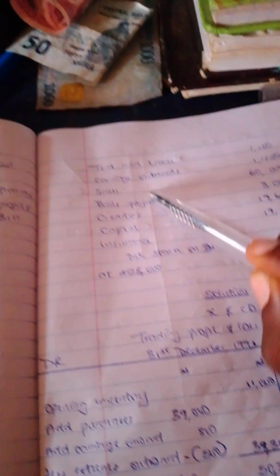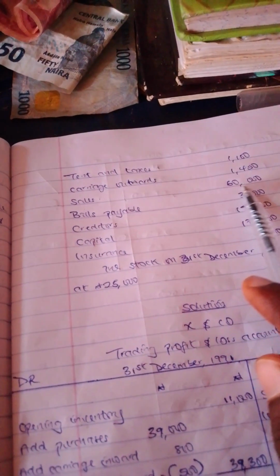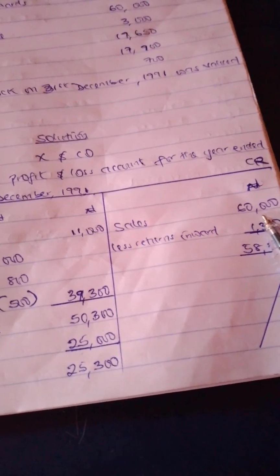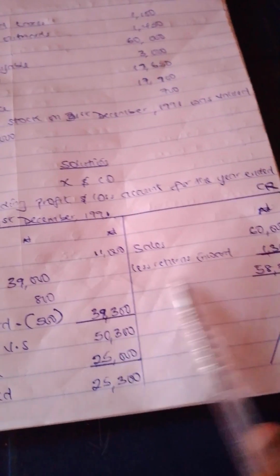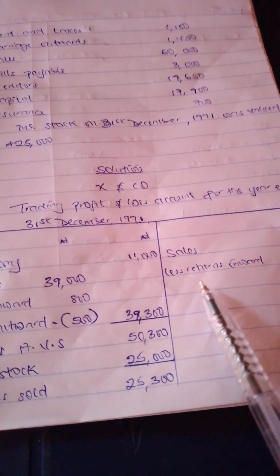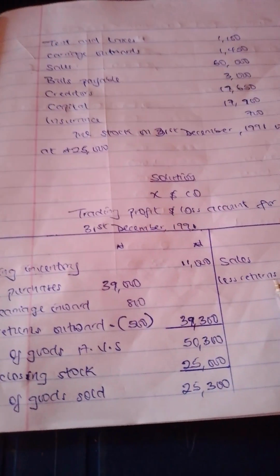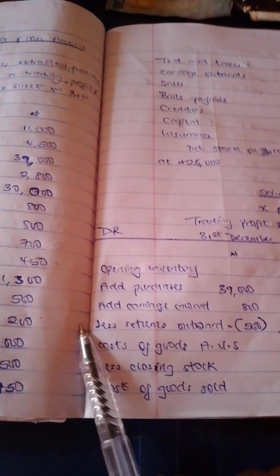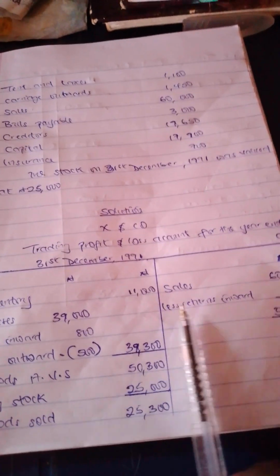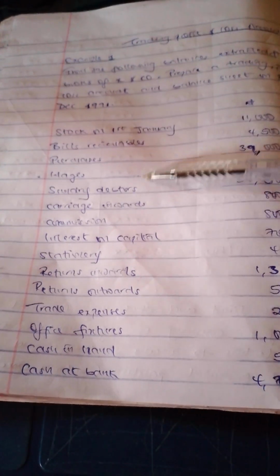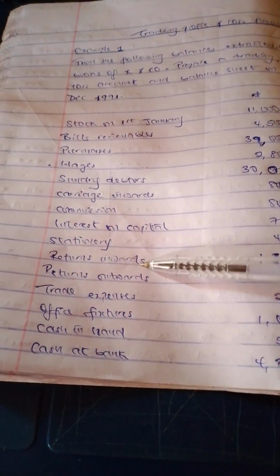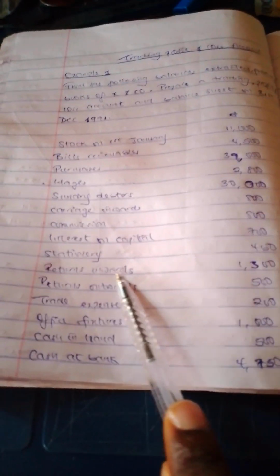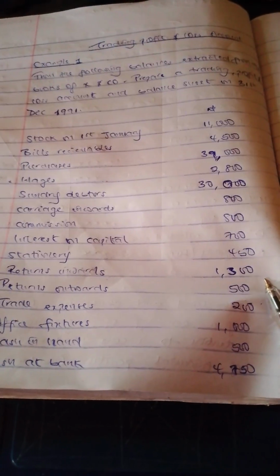Okay, this is sales. Now the sales here is 60,000. Now we'll input the less return inwards. Mind you, we had the less returns outward on the debit side, but on the credit side we'll put the less return inward. The less return inwards here is 1,300.